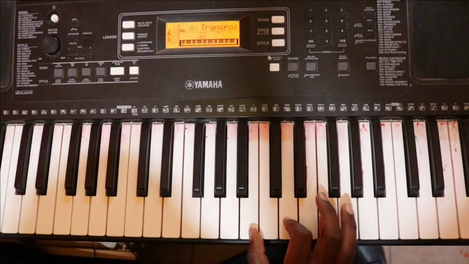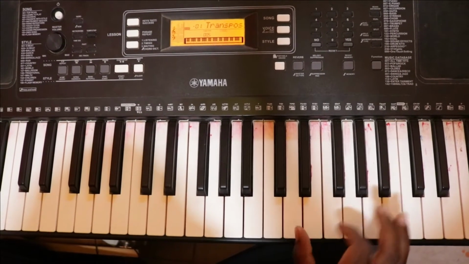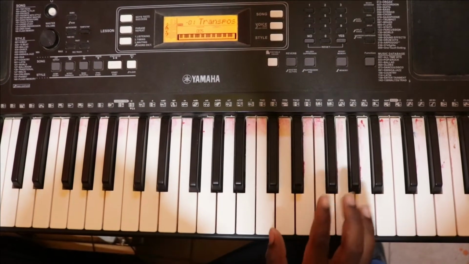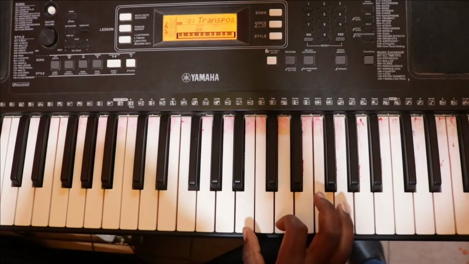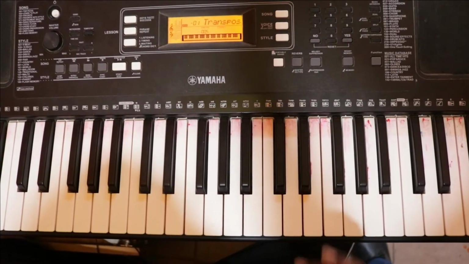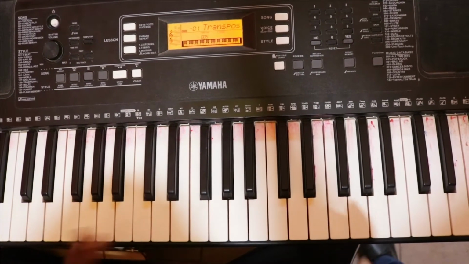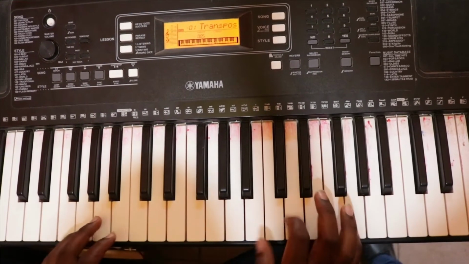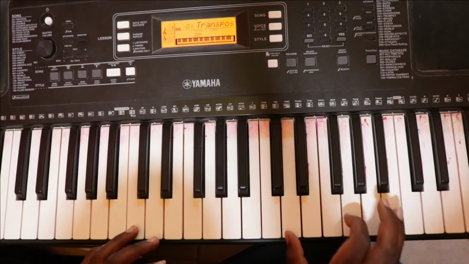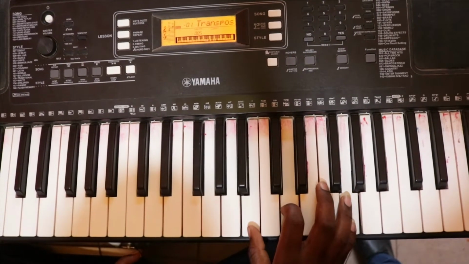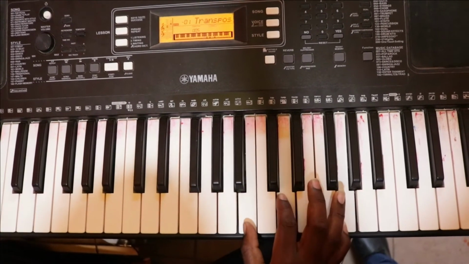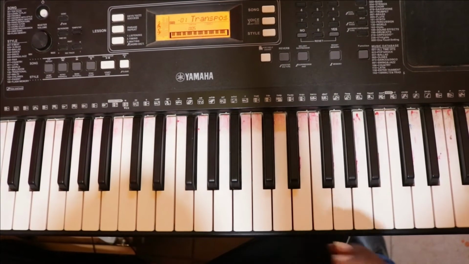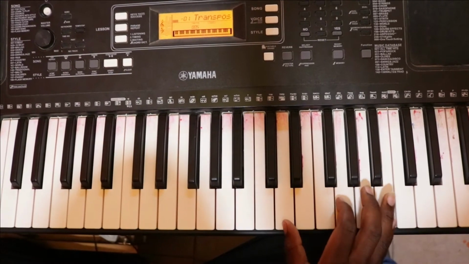You go to this G, then this G, back to this G, then you go to D, then back to the first G. So combined, it will be played like this. Then we go to the next part, we play like this.